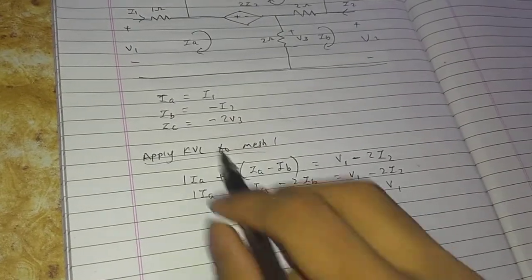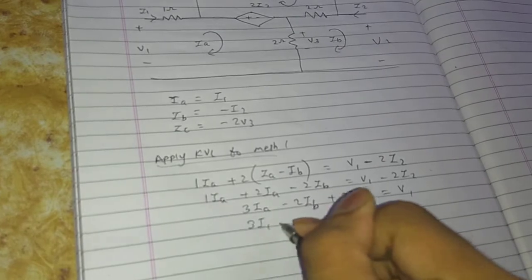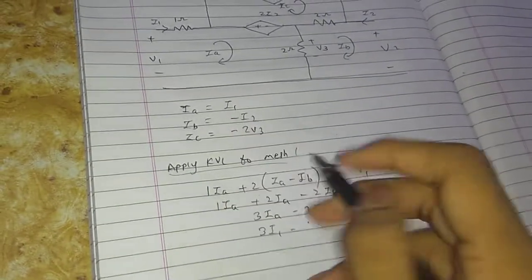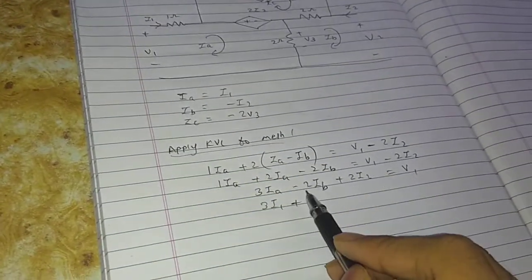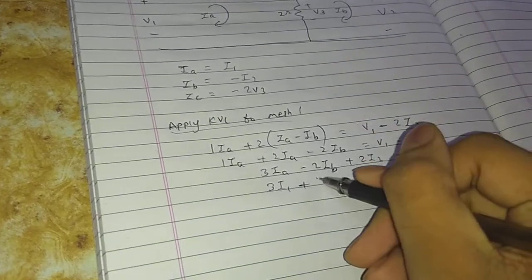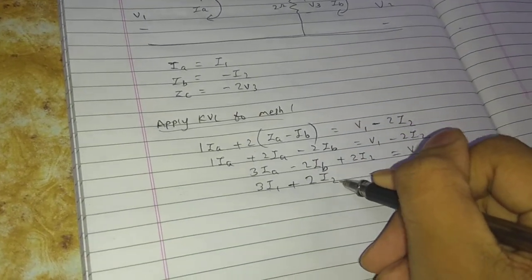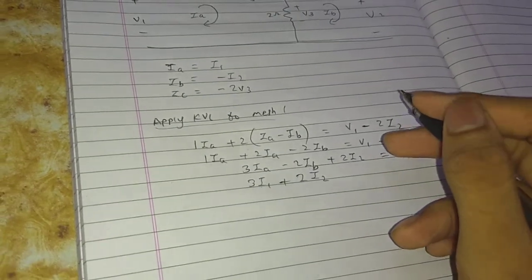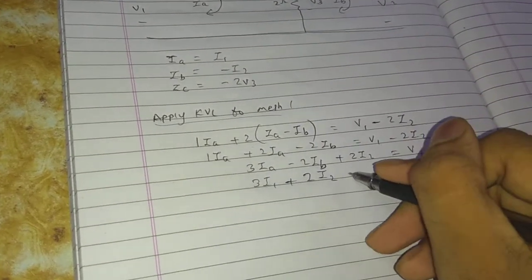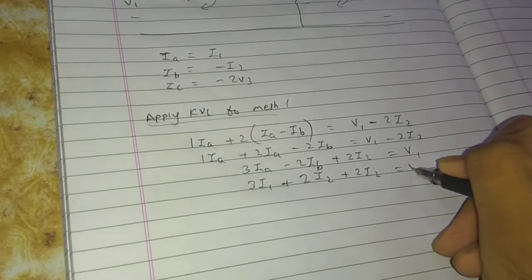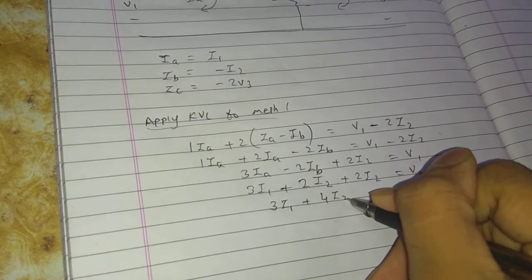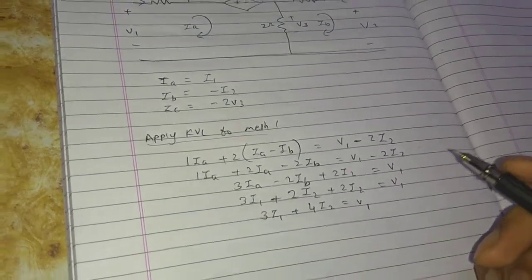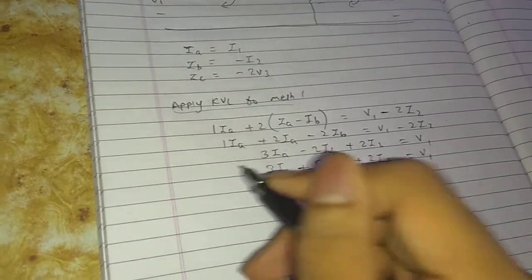Now substitute the values. IA equals I1. So 3I1 minus 2 times IB, and because IB is minus I2, minus and minus become positive, and this will become 2I2. And this is also 2I2, equal to V1. So 3I1 plus 2 plus 2 is 4, 4I2 will give me V1. Perfect. So you got the value.